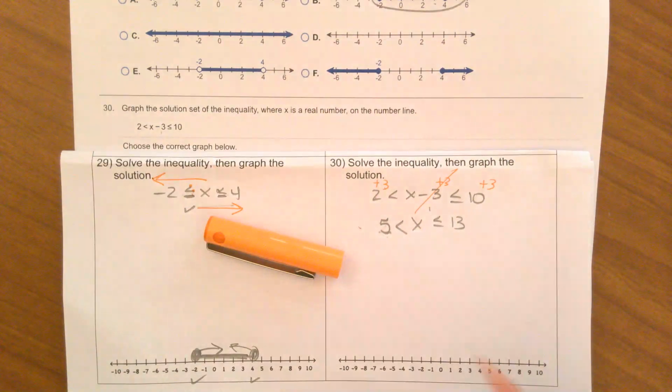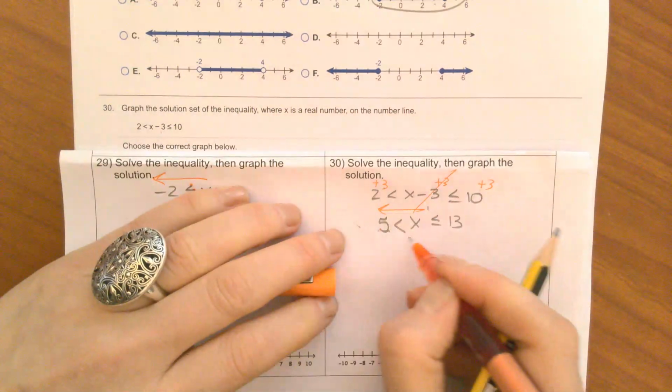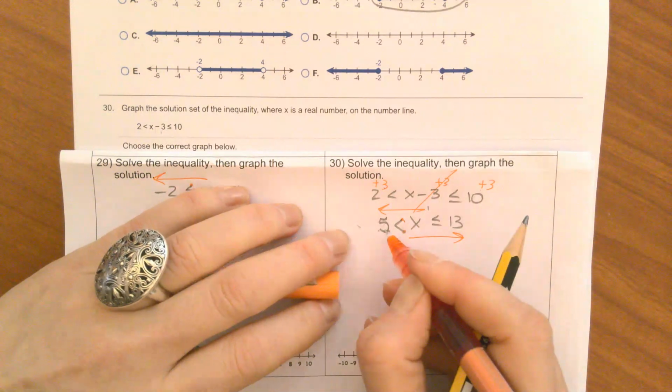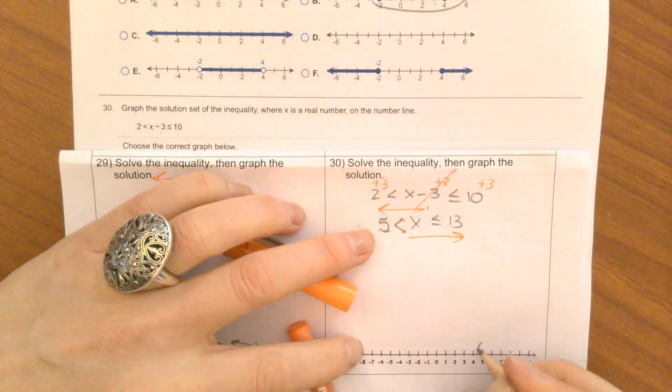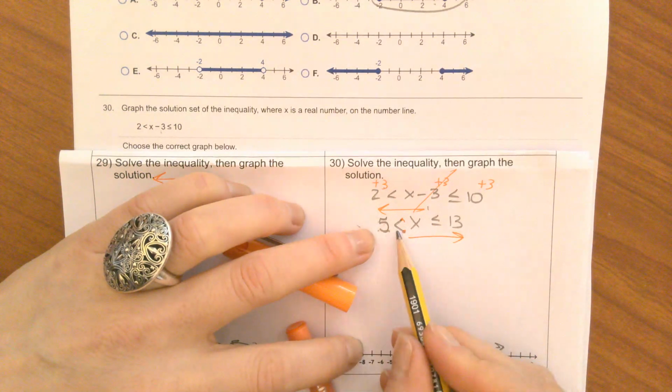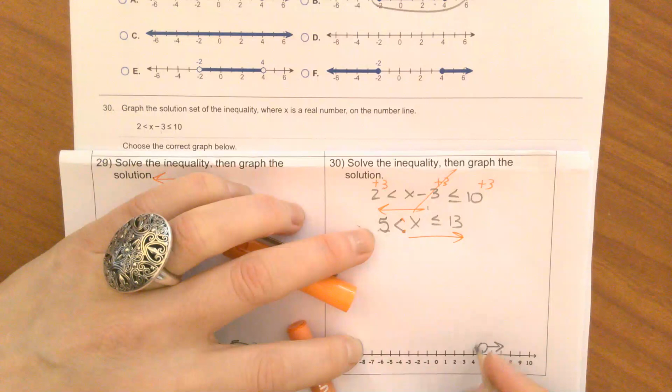So now x is alone, so we're going to read it. X has to be bigger than 5. So here's 5, has to be bigger than 5. Do I color in the circle? Do I close it? No, because there's no equal sign here, so I keep it open.